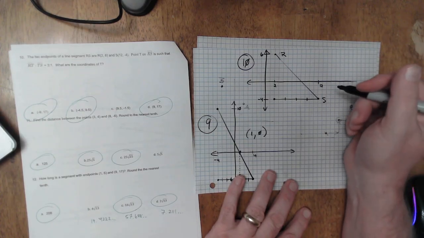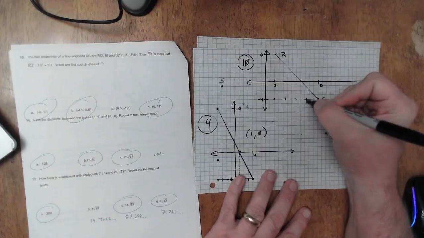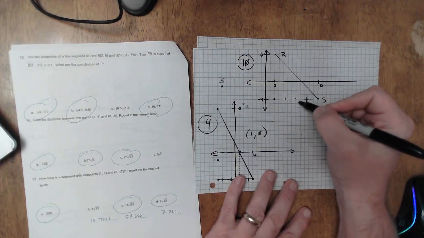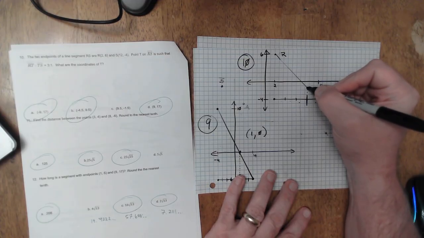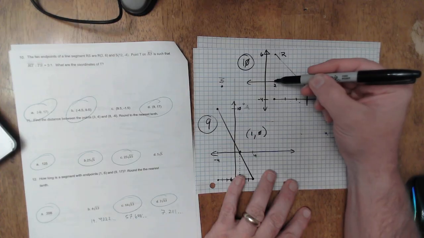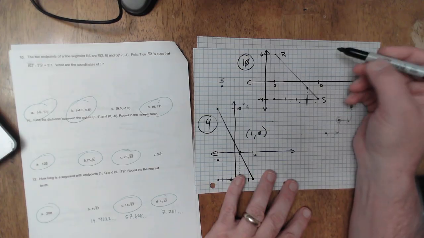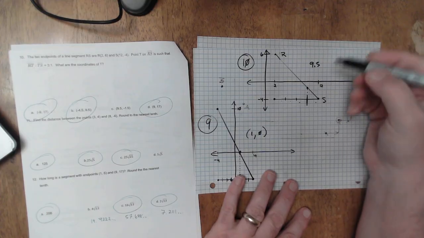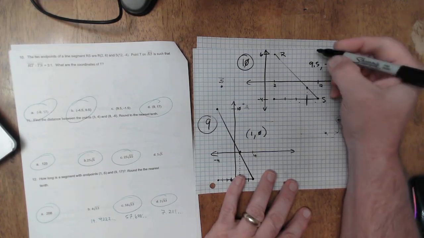Now I want the one that puts 3 on this side and 1 on this side. This one right here, okay? There's 1, 2, 3 on this side, 1 on this side. I go straight up and pow. And I can see already that it's halfway between that point, so it's 2, 3, 4, 5, 6, 7, 8, 9.5 would be my x value, and then negative 1.5 would be my y value.